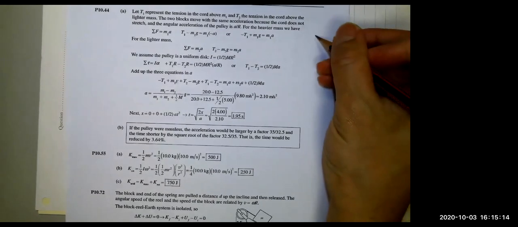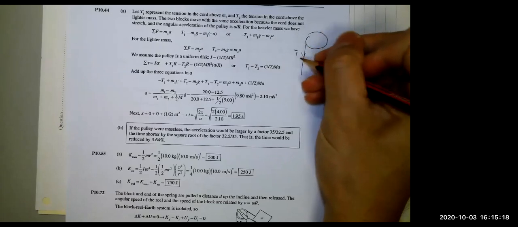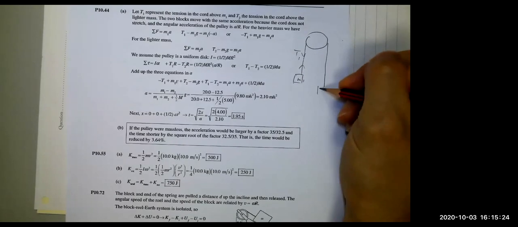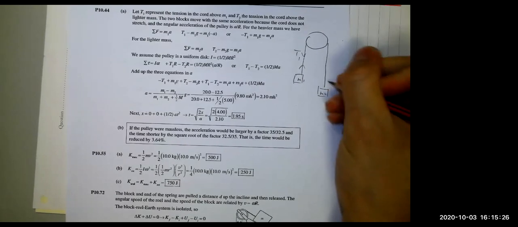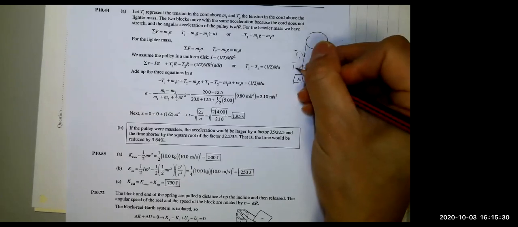Right. So we have, as I've said, different tensions in the strings, T1 and T2. T1 is the tension in the string on the mass M1, and T2 is the tension in the string on the mass M2.